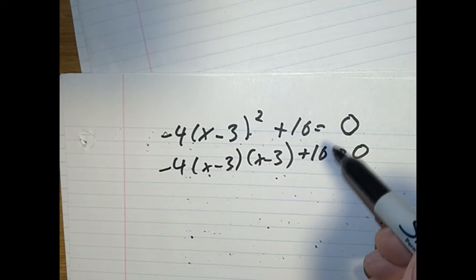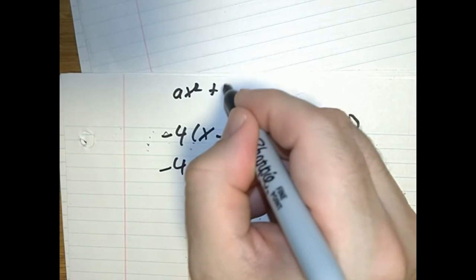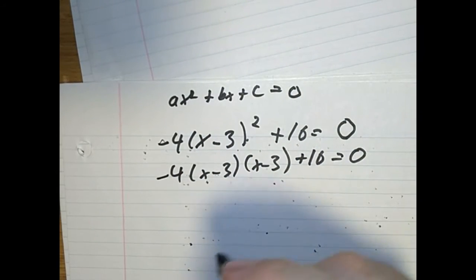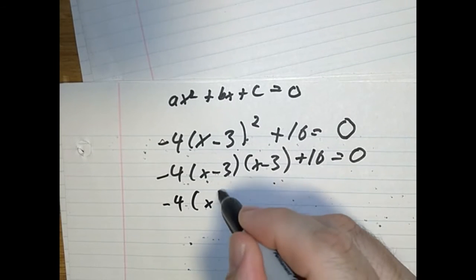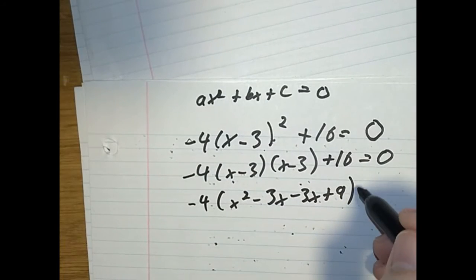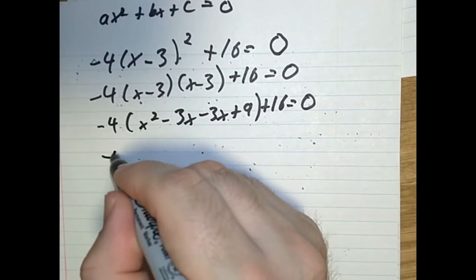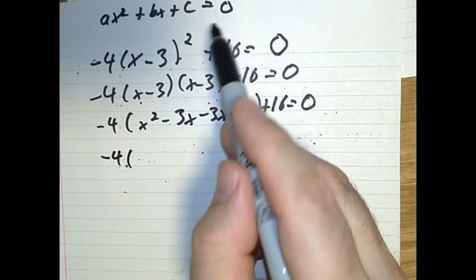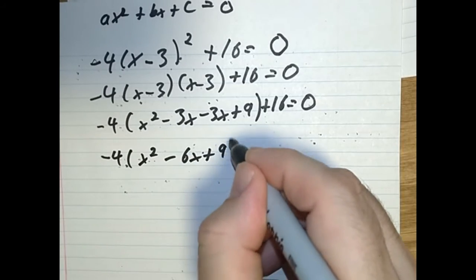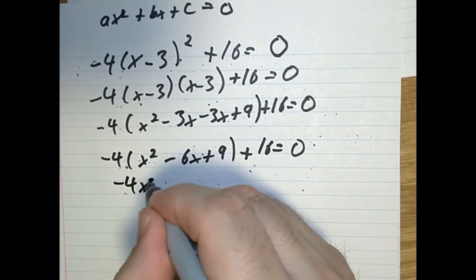So I want to use the quadratic formula, but it's got to look like ax squared plus bx plus c equals 0. Then I can apply the other formula. So I got to do a ton of work here. And minus 4, I get x squared minus 3x plus 16 equals 0. So I got to do a ton of work to make it look like that form there. X squared minus 6x plus 9 plus 16 equals 0, minus 4x squared.